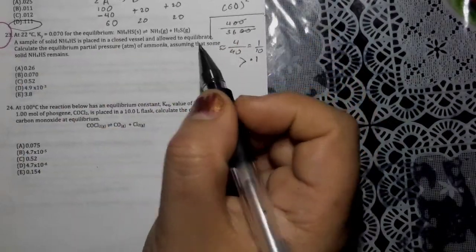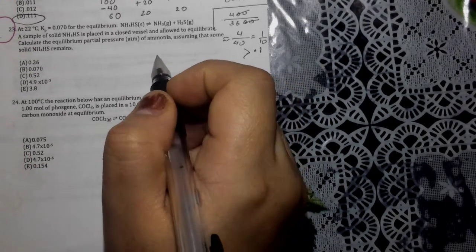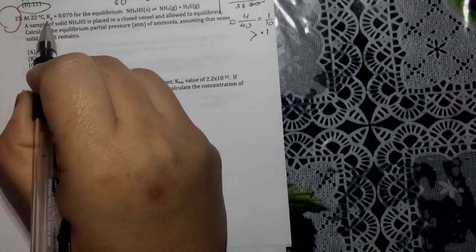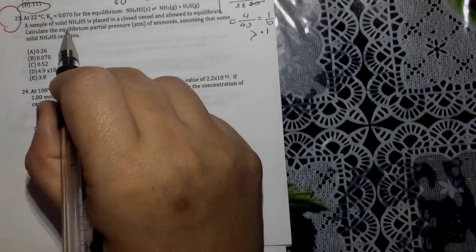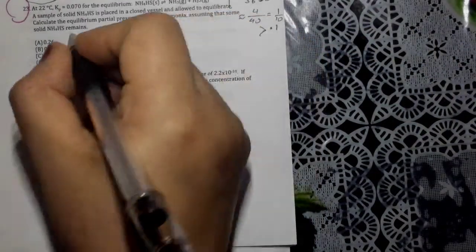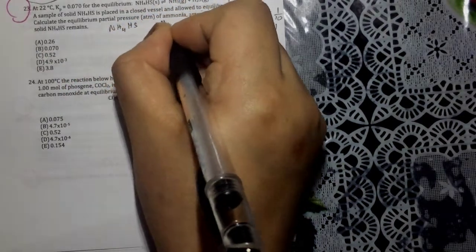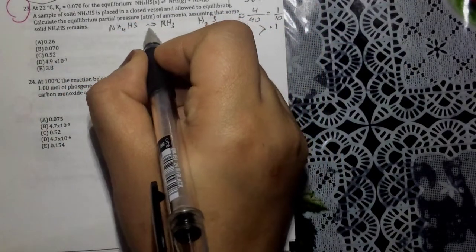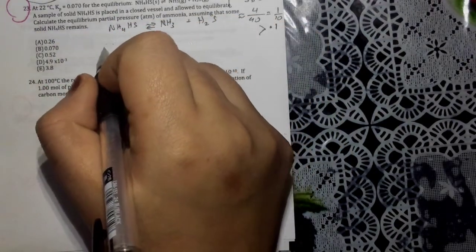What we're gonna do? Some of this is gonna be there. All right. Kp is this. This is placed at equilibrium. How is it happening? So NH4HS, and NH3, H2S. About the same amount, basically. So what we're gonna do is, where's my initials?